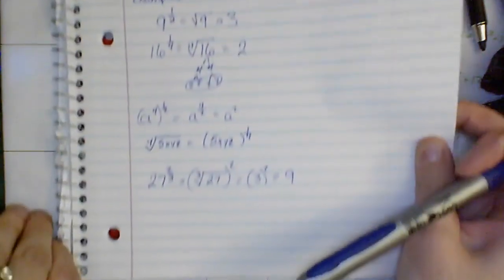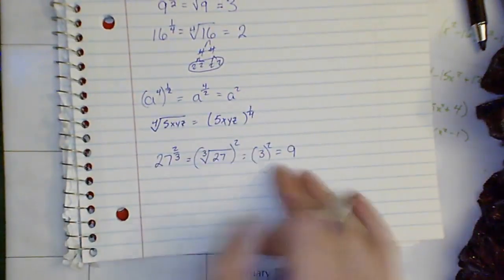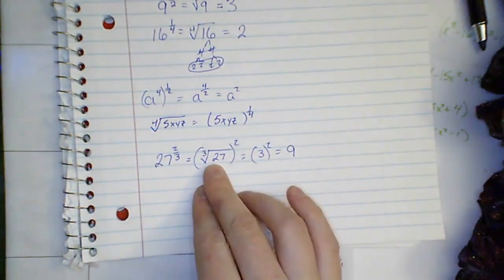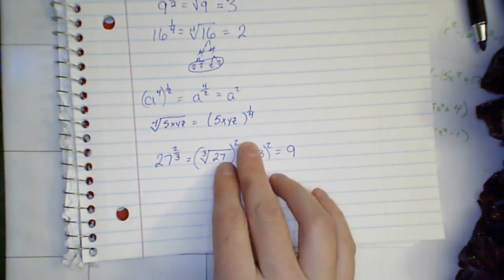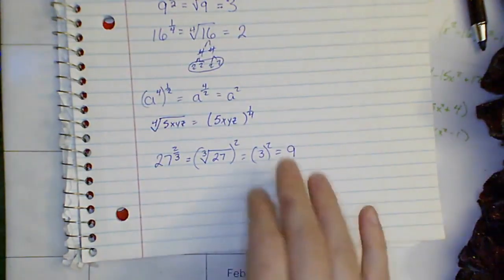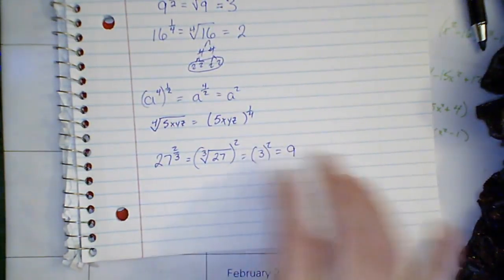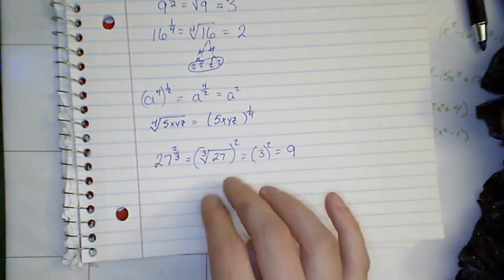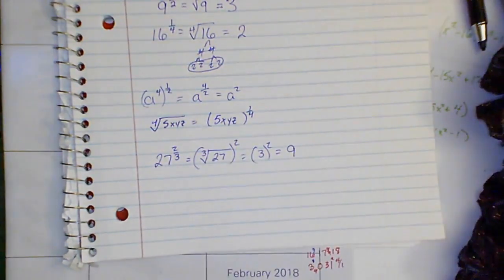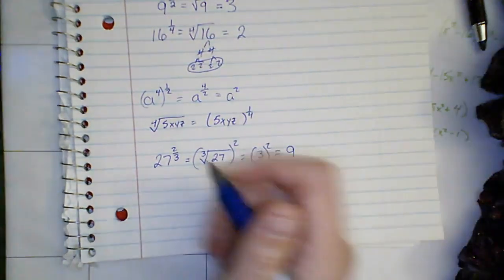And it is a lot easier to apply the root first and then apply the exponent, just like we did here. Otherwise, we'd have to have 27 squared, and then take the 3rd root of that. So it's a lot easier to work with smaller numbers first, then wait until they get big.